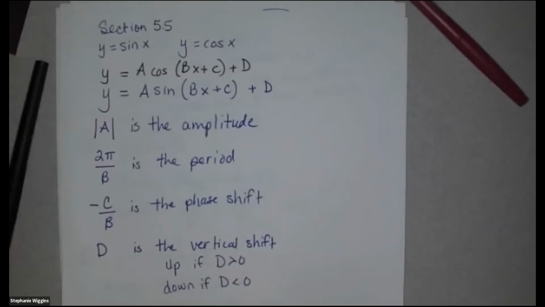Also, I am not going to ask you to graph any tangent or cotangent functions, but I do want to discuss those with you because in section 5.6, you will have to graph those. So let me take you over to section 5.6 in your homework. We'll talk about that for a little bit, just a minute here.